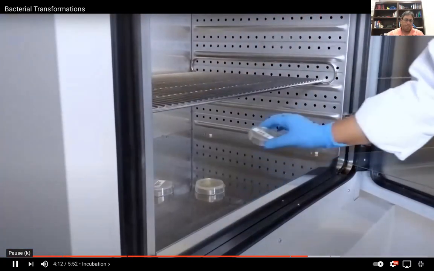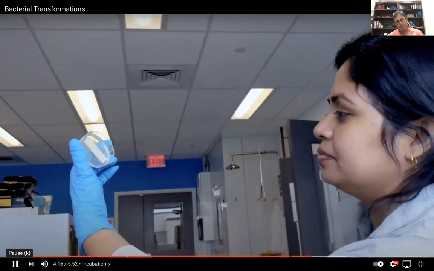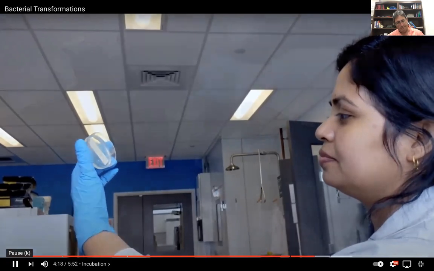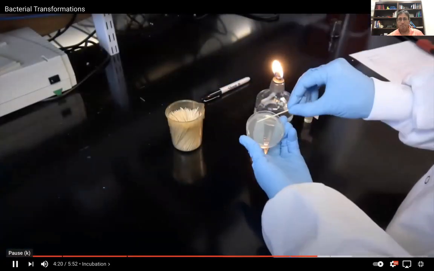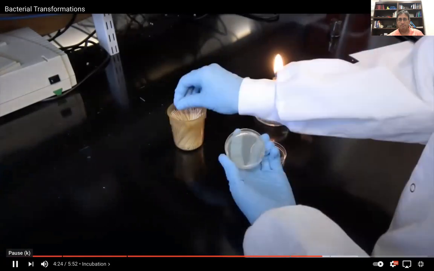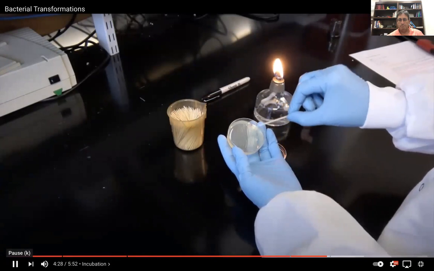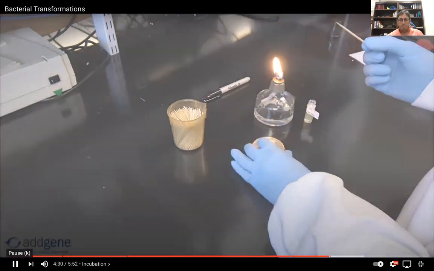After overnight incubation, inspect your plates for visible colony growth. Remember, your control plate should have no visible colonies present. If your sample plate has colonies that are too close together, you can pick a clump of cells and streak for single colonies on a new plate. See our Streaking for Single Colonies video for more information.